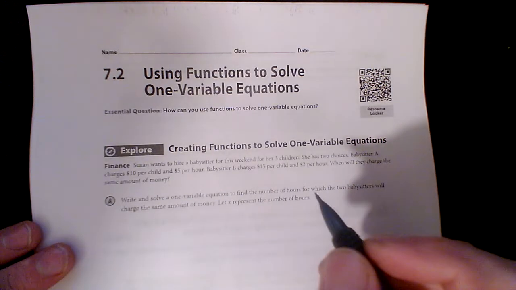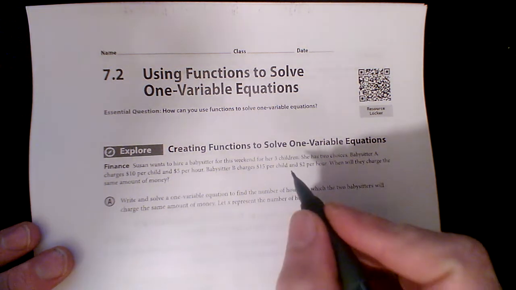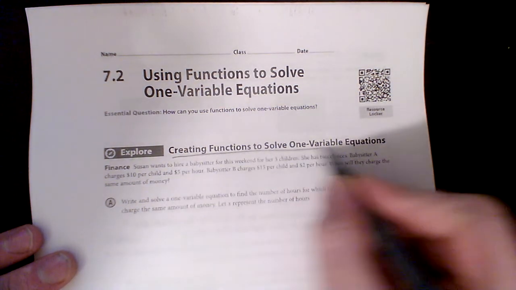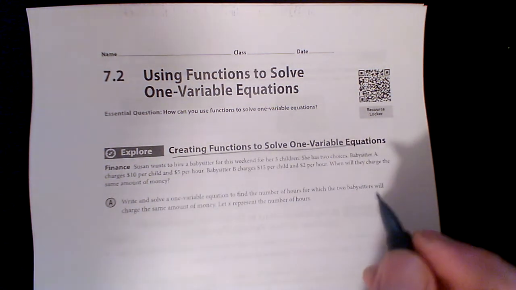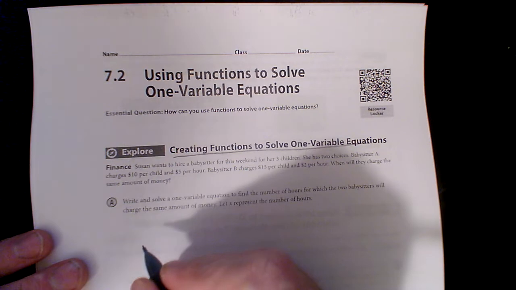Alright, sometimes you get two equations that are trying to discuss the same situation, right? So we're going to create functions to solve one variable equations. We're going to write a function here.